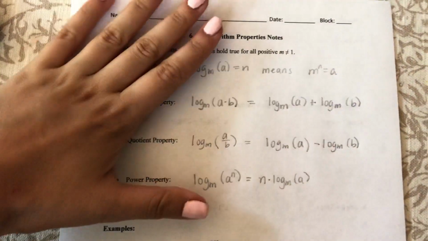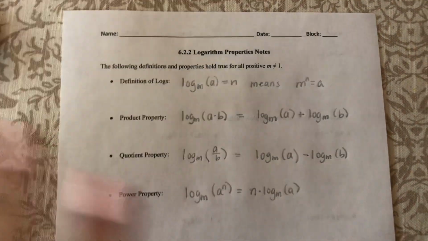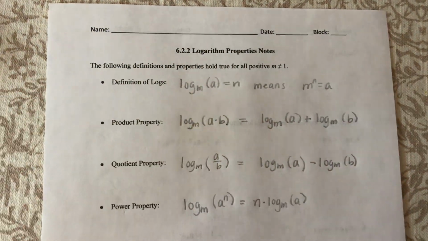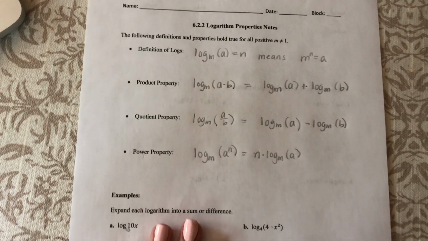We're not done with logarithms. They do have properties, just like exponent properties. So we're just going to go over the three properties and do two different sets of examples. You're going to have two examples to do on your own, and then you'll take pictures and upload.